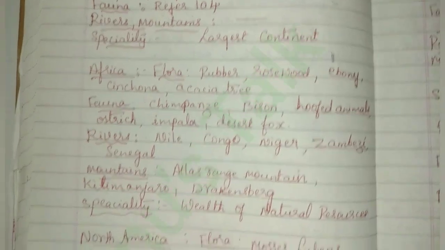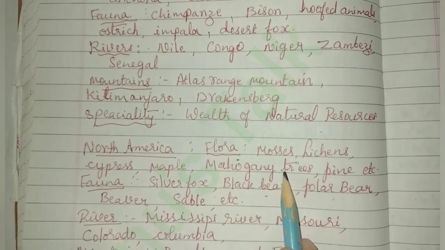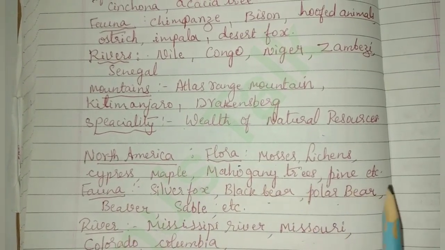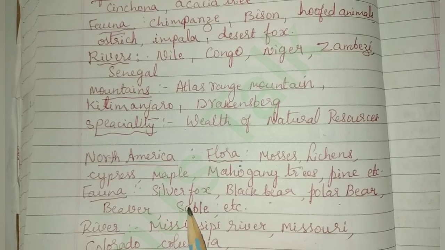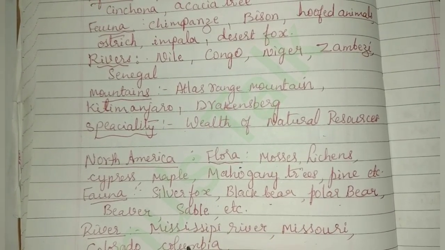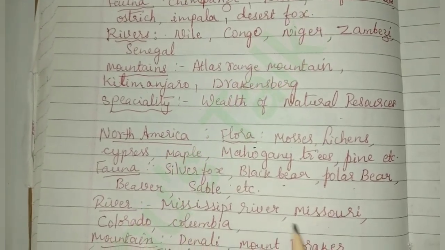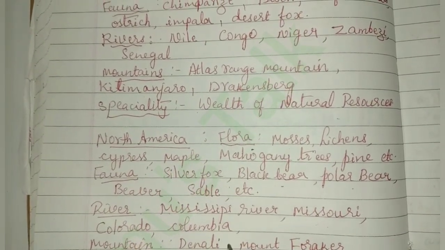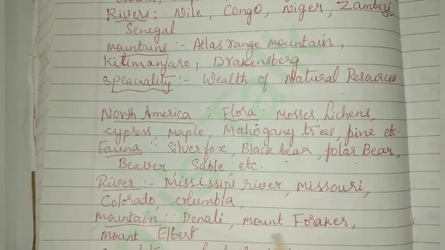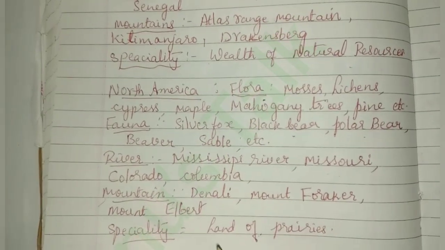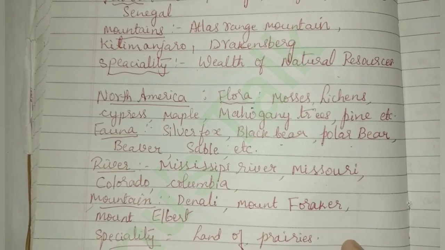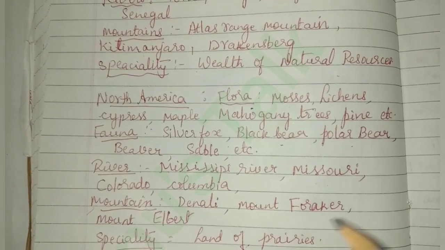North America, flora: mosses, lichens, cypress, maple, mahogany trees, pine, etc. Fauna: silver fox, black bear, polar bear, beaver, sable, etc. Rivers: Mississippi, Missouri, Colorado, Columbia. Mountains: Denali, Mount Foraker, Mount Elbert. Speciality: land of prairies. Prairies means grassland, a large area of grassland it contains.